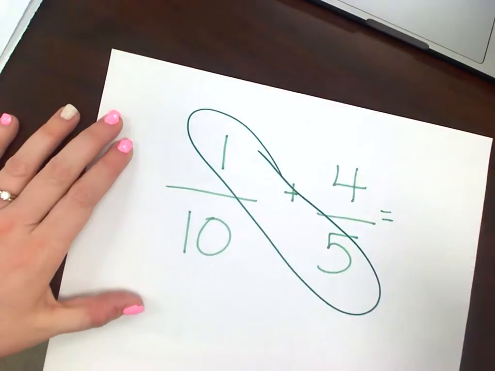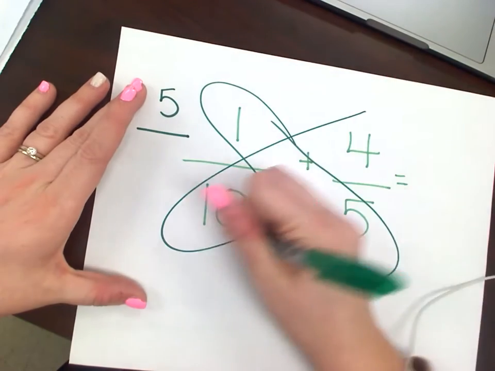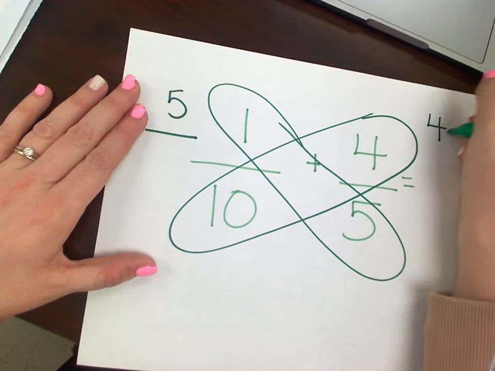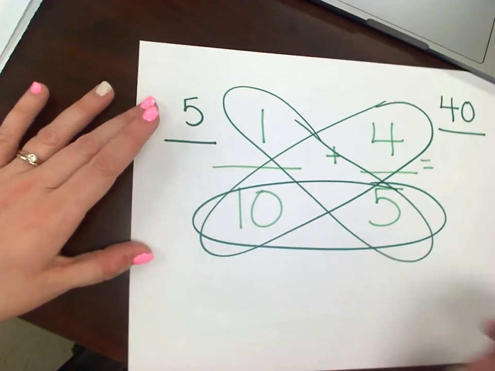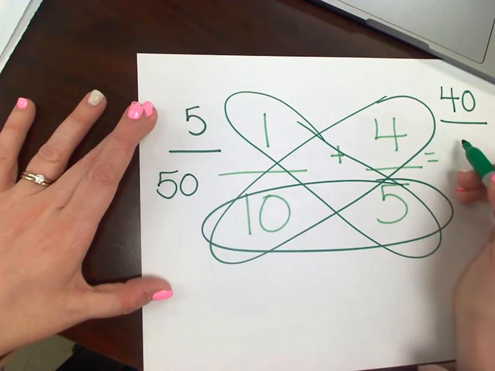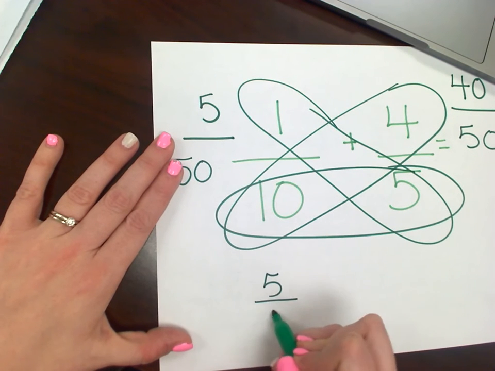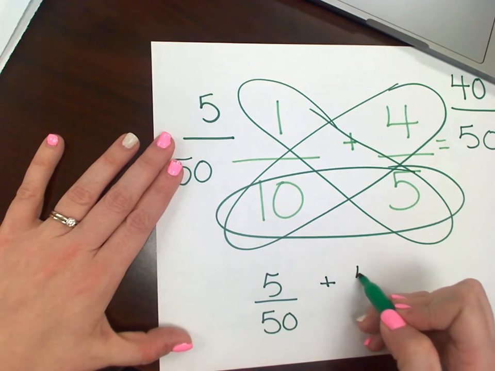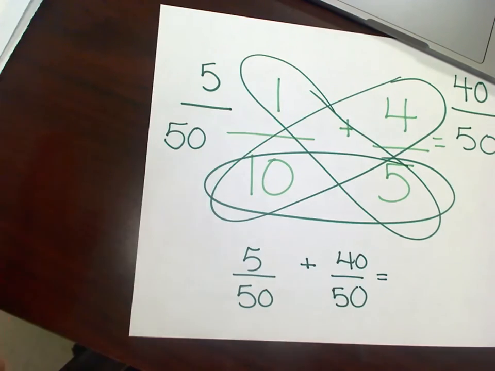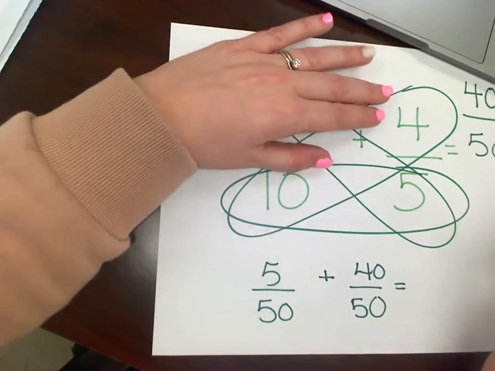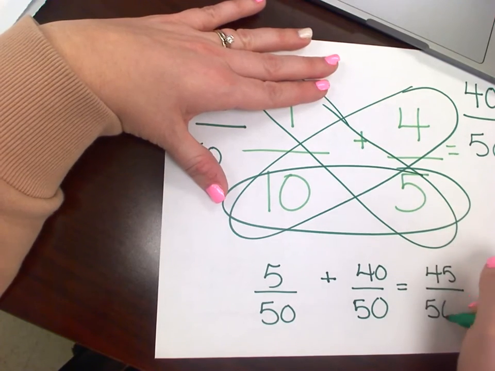1 times 5 is 5. That's our new numerator. 10 times 4 is 40. That's our new numerator. 10 times 5 is 50. That is our denominator. So now we have 5/50 plus 40/50. And what can we get? 5 plus 40 is 45, and then we slide over the 50.